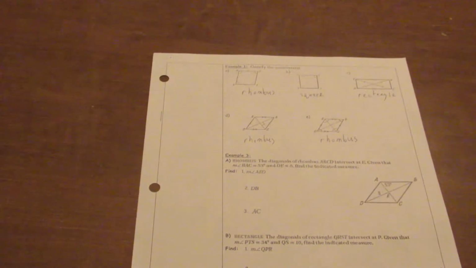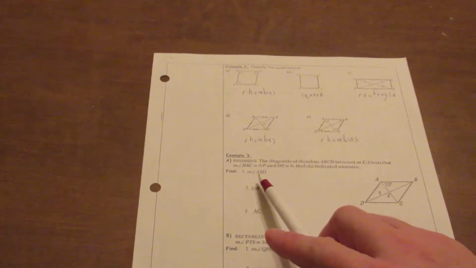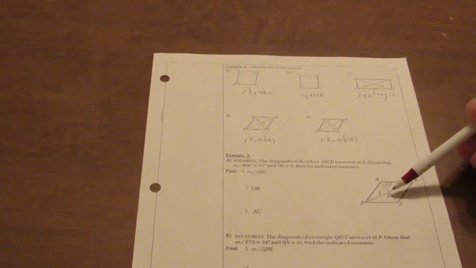Example 3 says I have a rhombus, and then gives me my picture. It gives me some other information in there as well, but that's drawn on the picture. So the first thing they ask me for is AED.